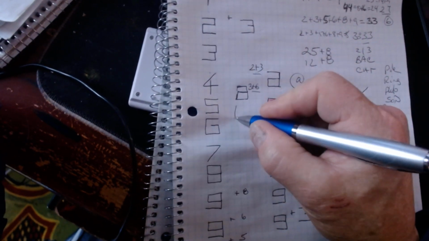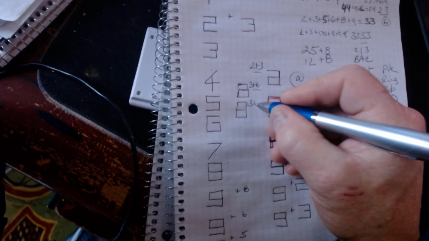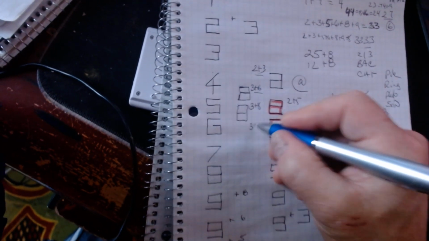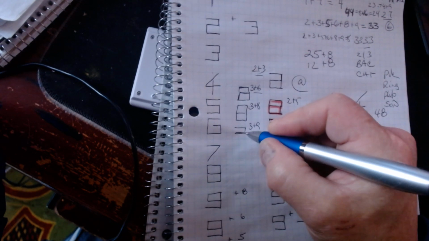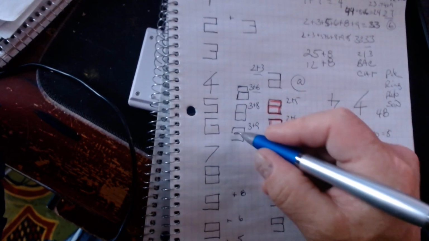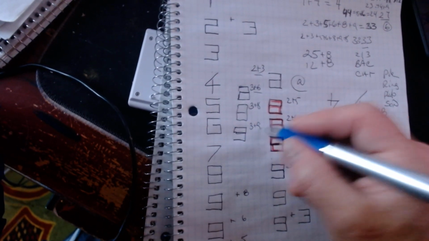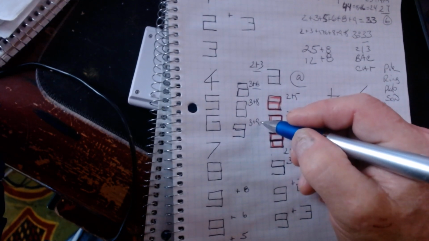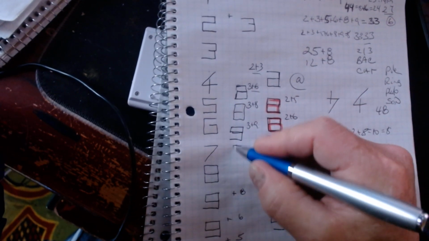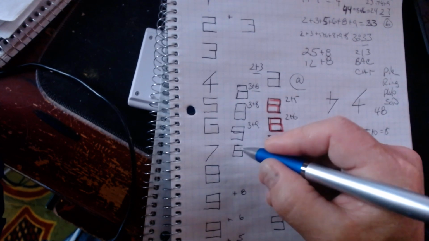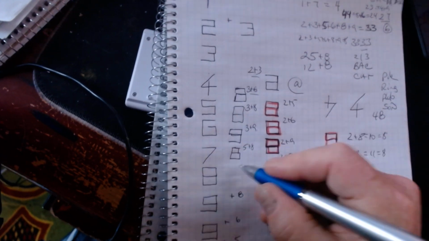The 3 and the 8, right? The 3 and the 8, we get the 8. The 3 and the 9, so we get the 3 here, right? And we get the 9. So the 3 and the 9 will create this. 3 and 6 creates this. 3 and 9 creates this. Now we're going to go the 5. So the 5 and the 8, we get this.